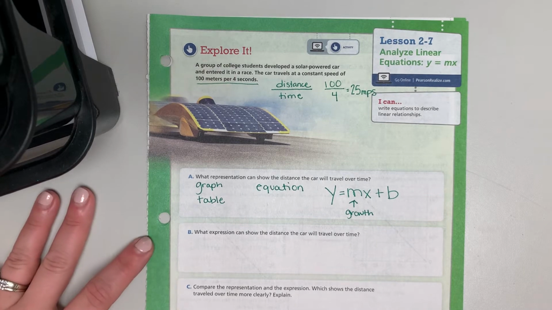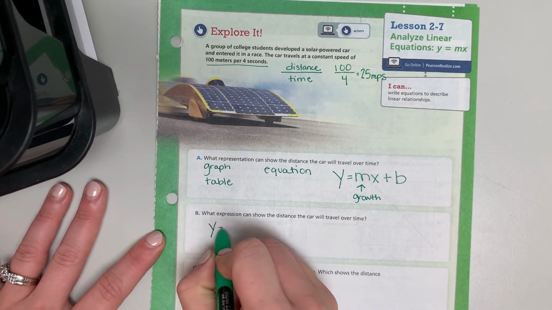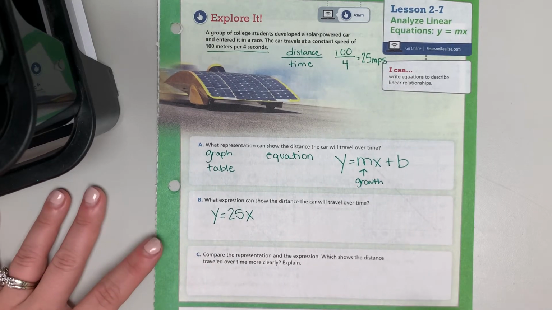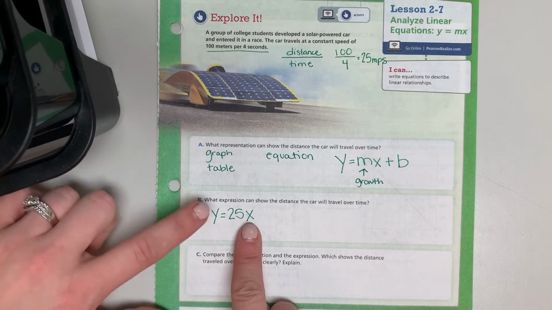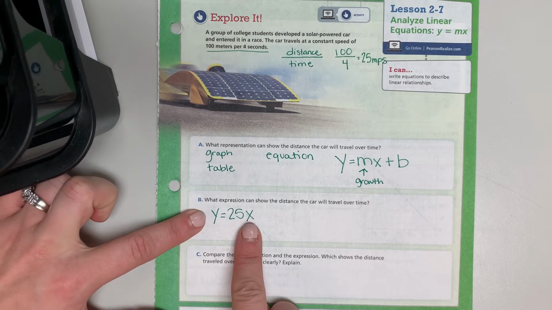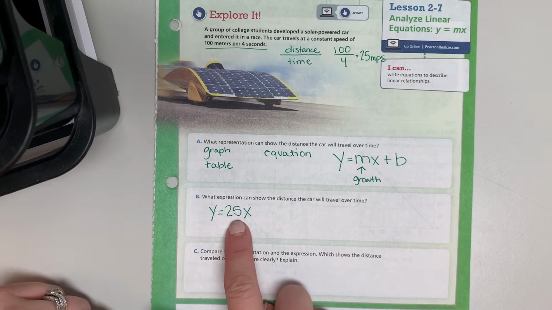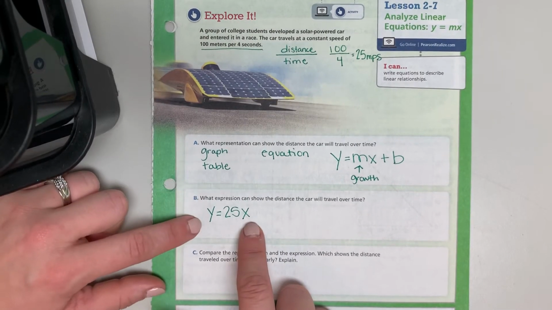What expression can show the distance the car will travel over time? So over time, we know it's 25 meters per second. So we could say y equals 25x, which means I want to know how far this car can travel in, let's say, 10 seconds. So I would say 25 times 10, and then y would be your answer. What if I want to know the distance for the car to travel in 20 seconds? Your growth, which is 25, times how many seconds you're dealing with, would equal your answer, y.